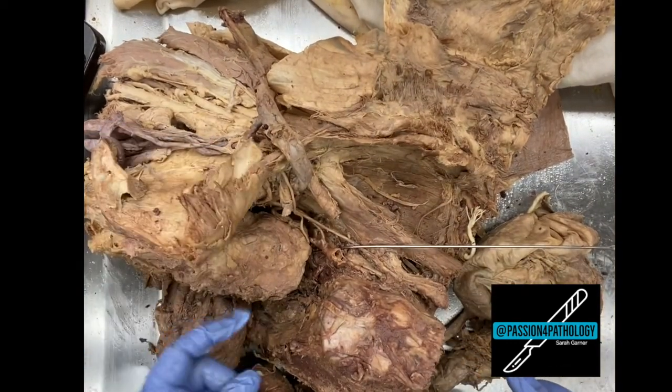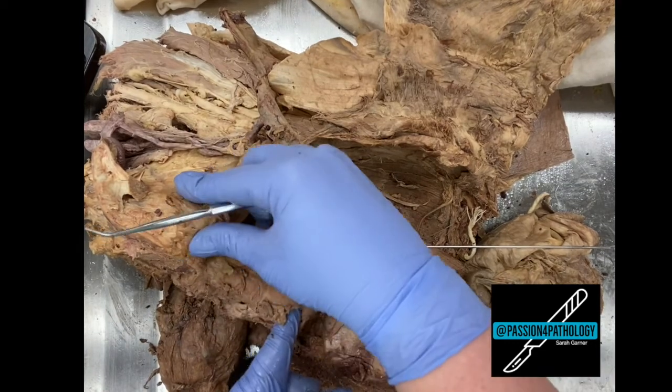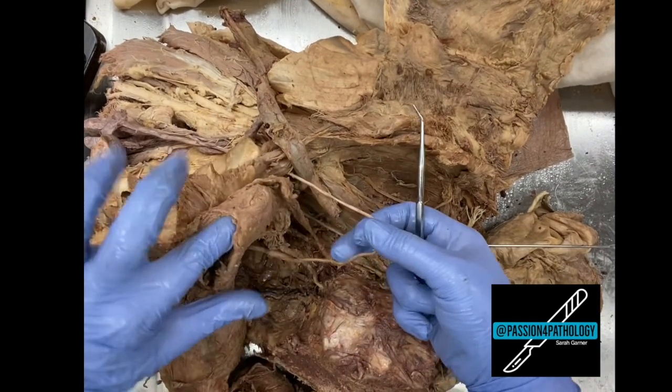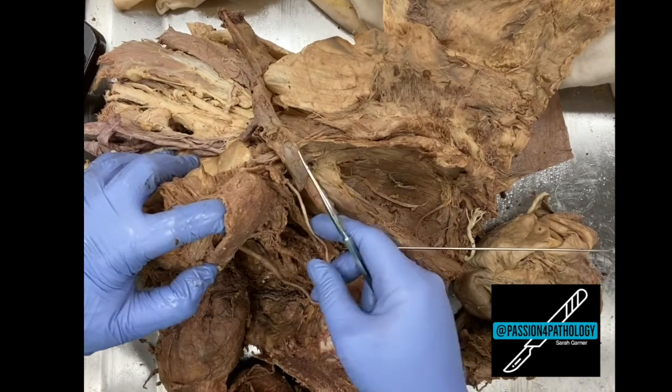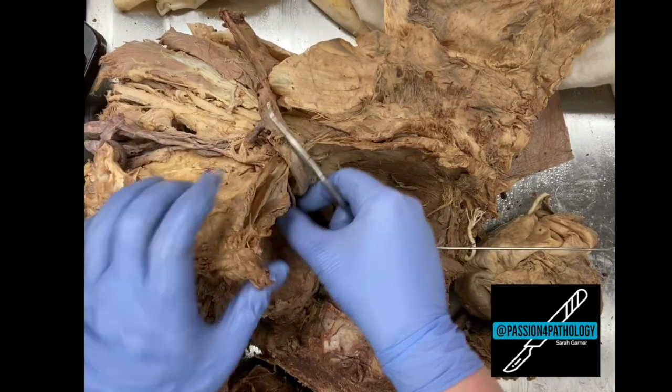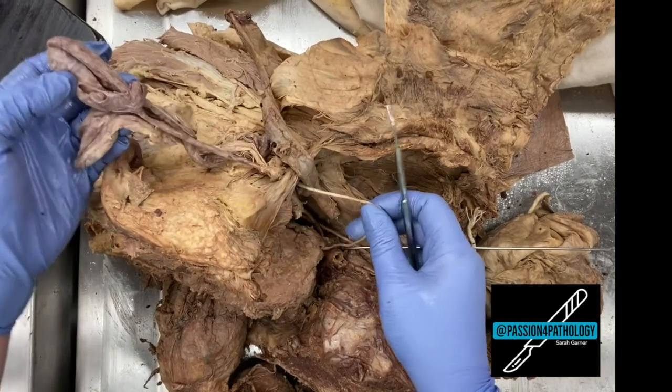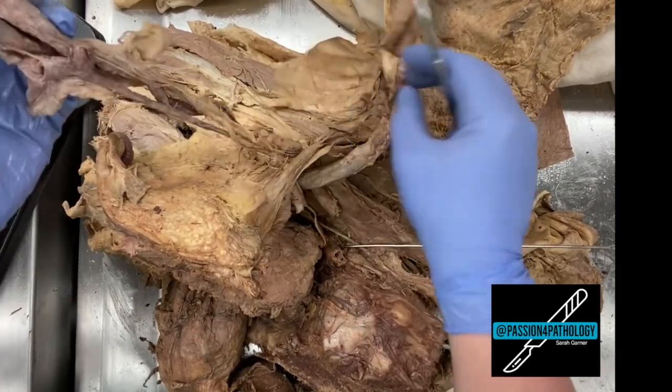All right, so we've got our bladder here, and then we've got this structure coming back from back here. What do you think this is going to be? If you follow it, look, it's going into the spermatic cord. So that's actually your vas deferens. So let's pause and go over our spermatic cord.